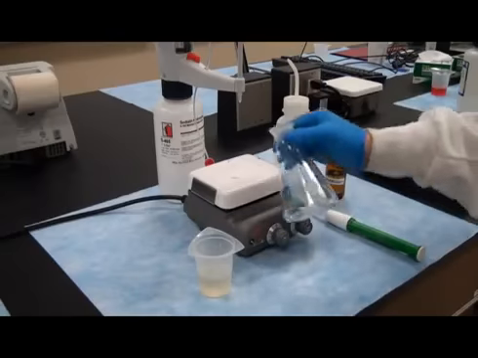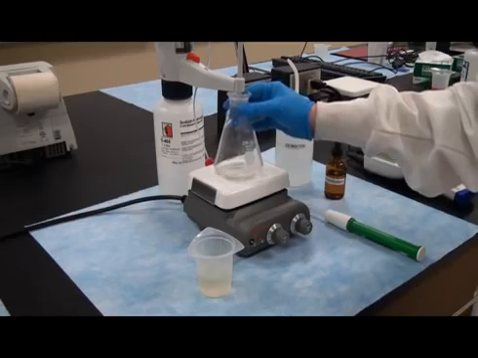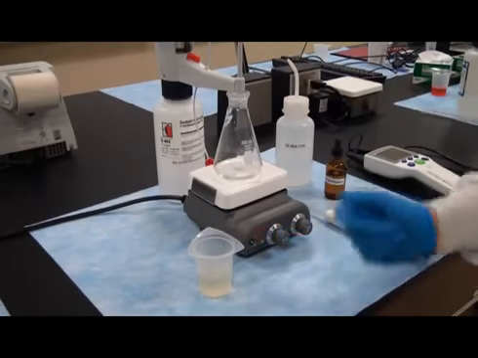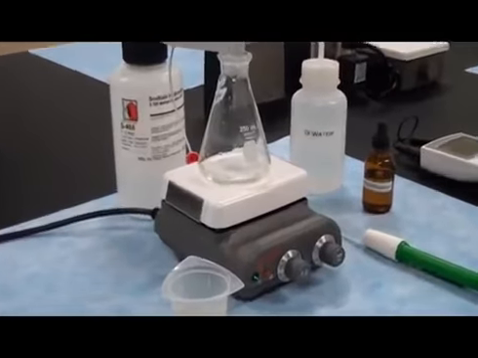Please note, juice or must samples may need to be strained or centrifuged before pipetting. Fermenting wine samples should also be degassed prior to obtaining the test sample.